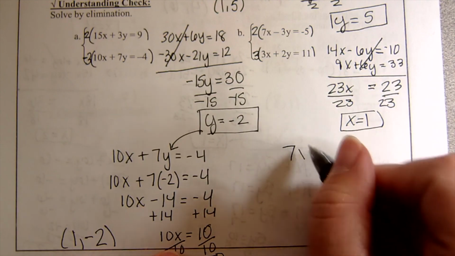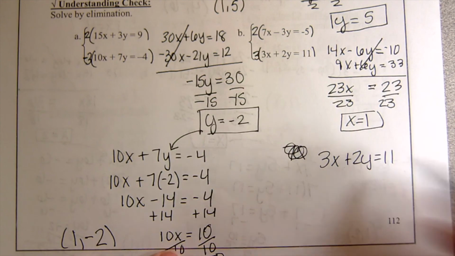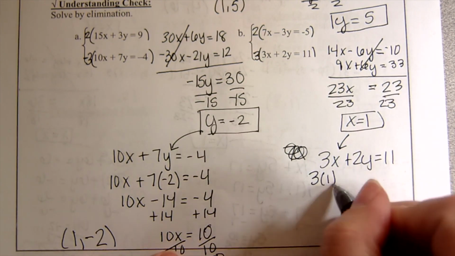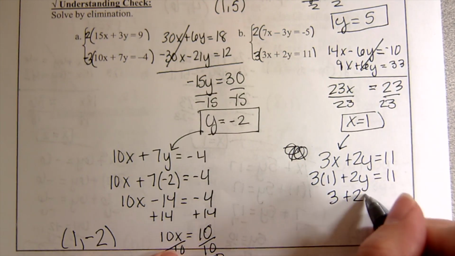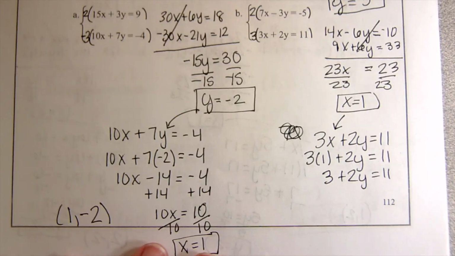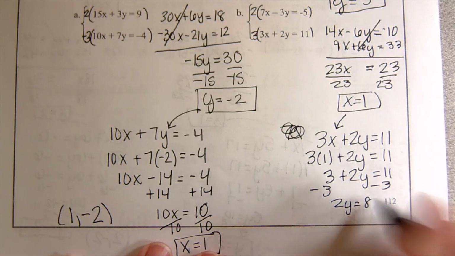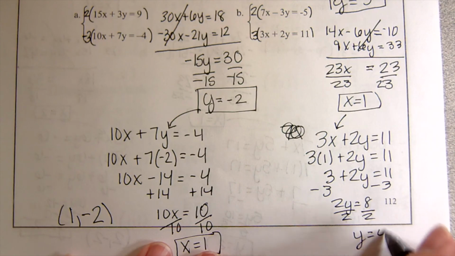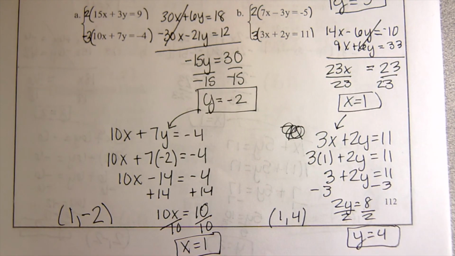Let's do the second one. 3x plus 2y equals 11. Plug in 1 for x. So 3 times 1 plus 2y equals 11. What do I need to do to both sides? So 2y equals 8. And then what? So y equals 4. What is my solution point? 1, 4. Any questions about this?